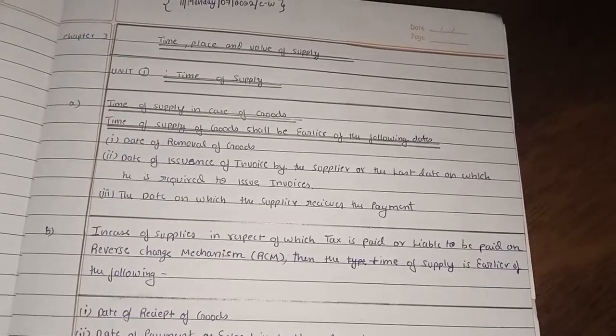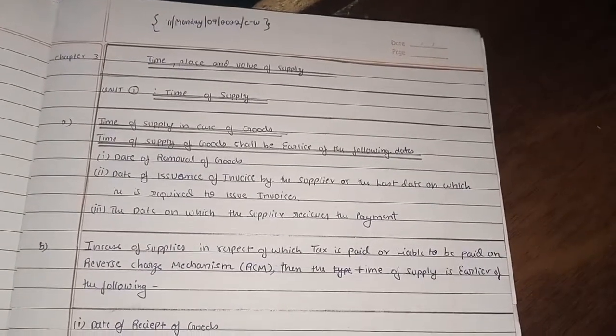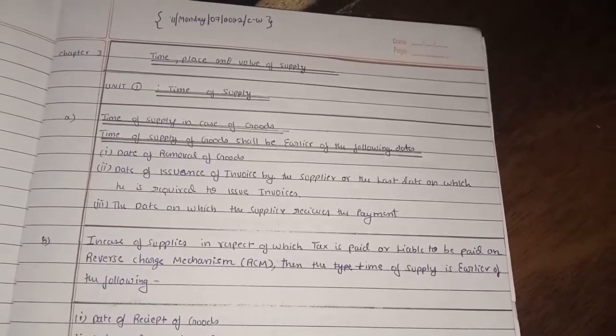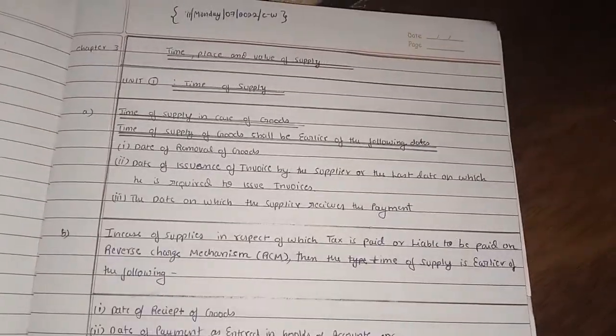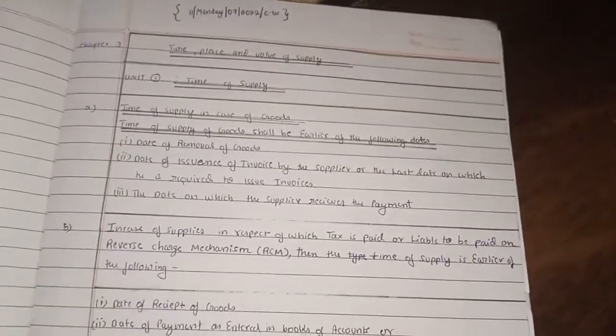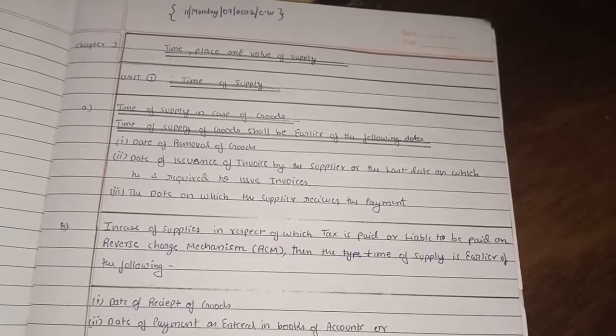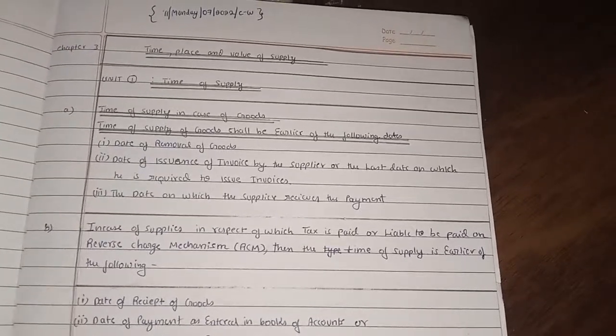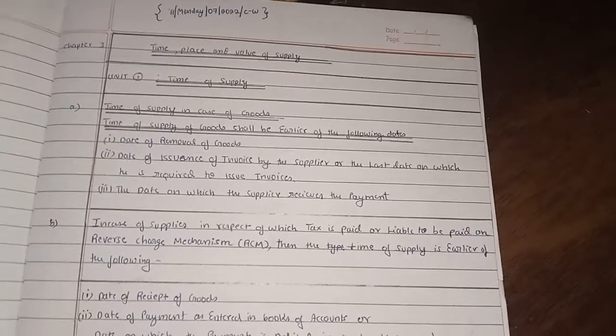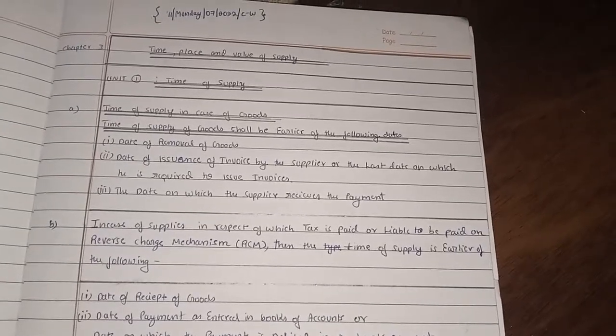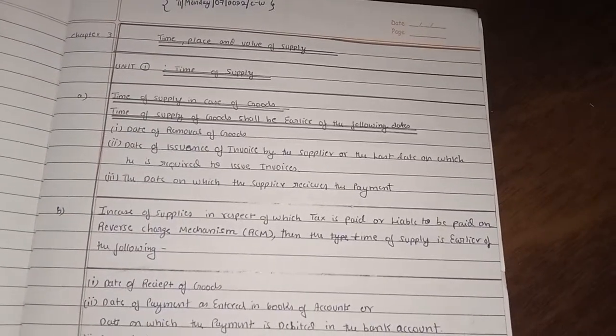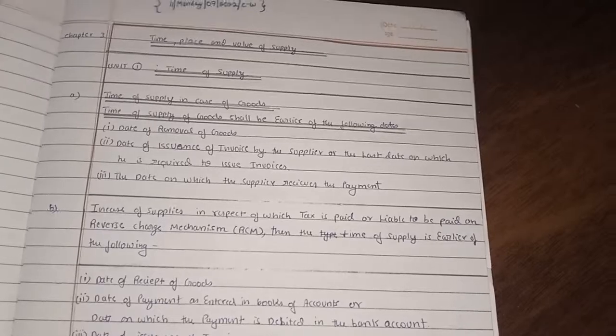Time of supply of goods shall be the earlier of the following dates. First, the date of removal of goods, the date of issuance of invoice by the supplier, or the last date on which the supplier is required to issue invoices, or the date on which the supplier receives the payment.